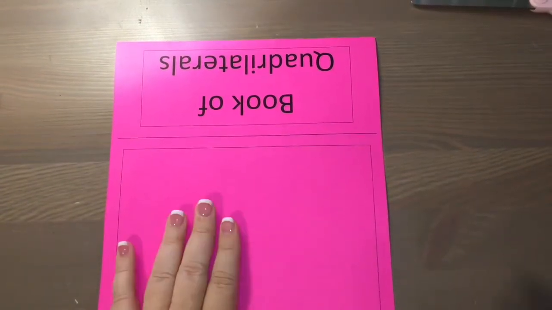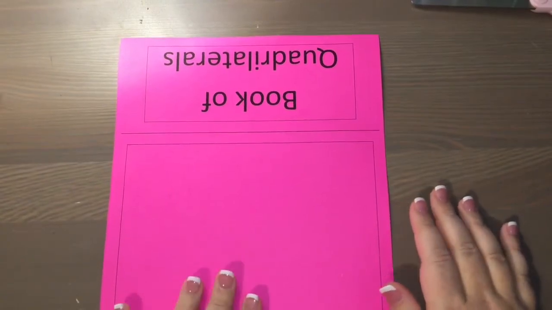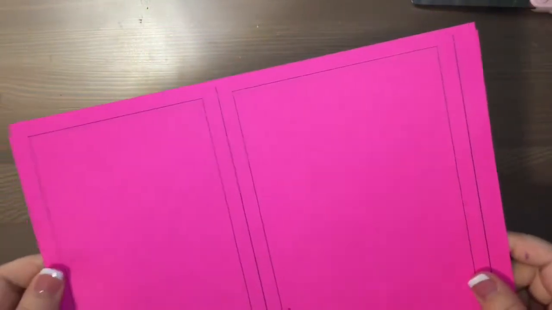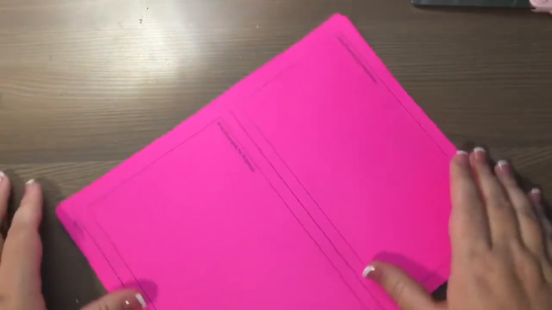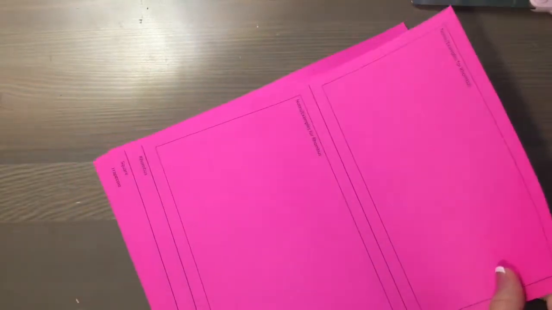Now we are going to put together our quadrilateral book, or a book of quadrilaterals, or quadrilateral flip book, as it's sometimes referred to. So it's going to look something like this, and it's important that we put it together correctly, otherwise it can get very confusing. It should be copied all together the way it's supposed to be.